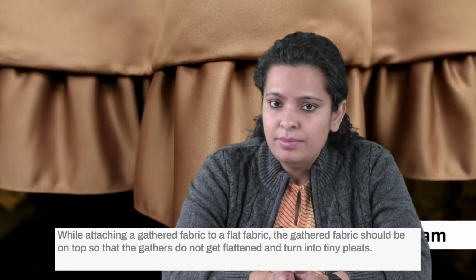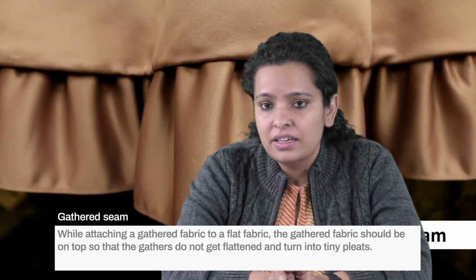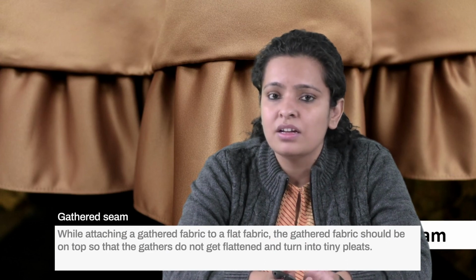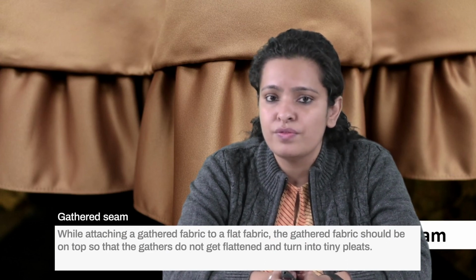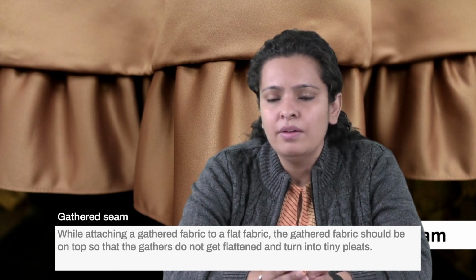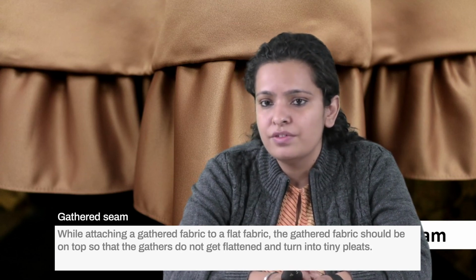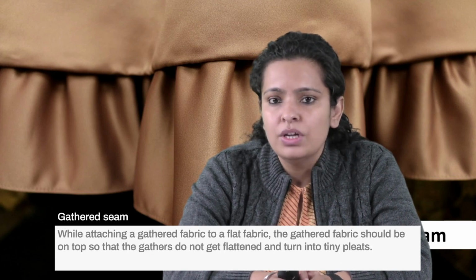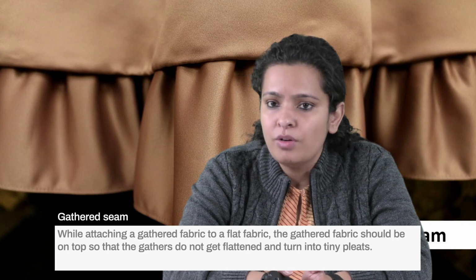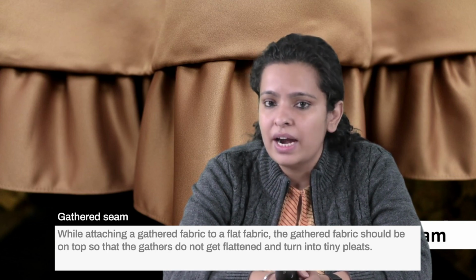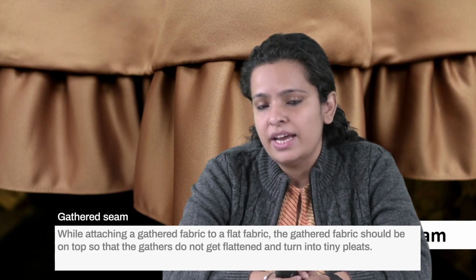If we want to stitch a gather seam, while attaching gathered fabric to flat fabric, suppose we are making a skirt or a frock, if we have a fabric which has gathers and we want to attach that gathered fabric to a flat fabric, it should be on top of the fabric so that the gathers do not get flattened and turn into tiny pleats.